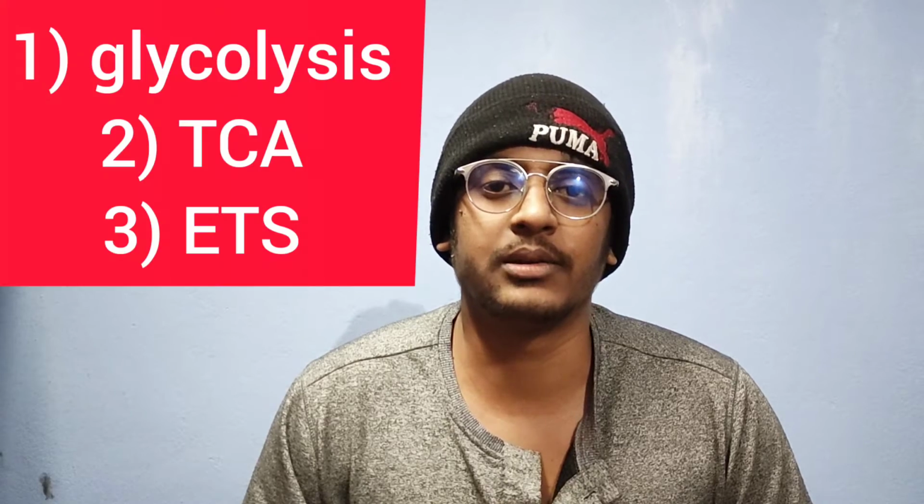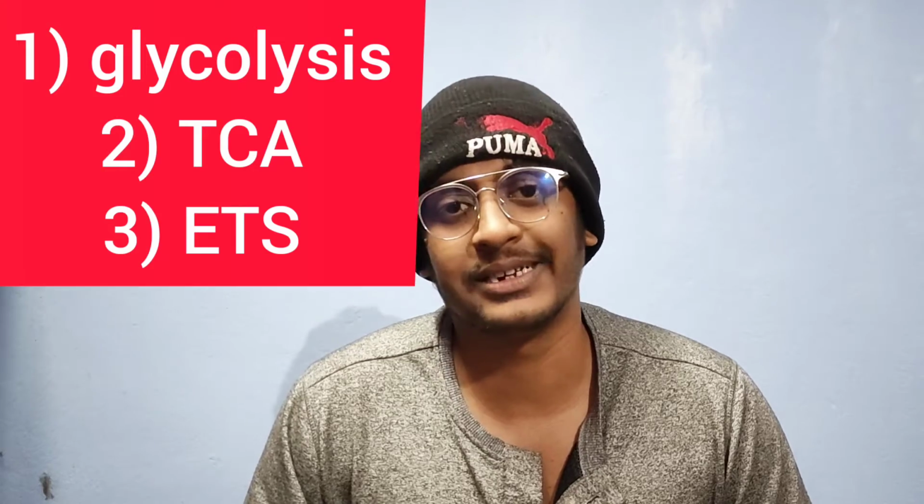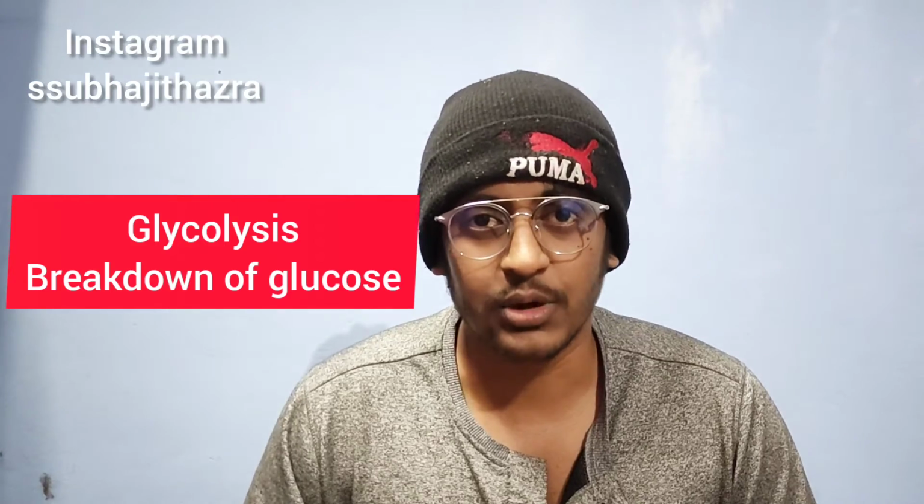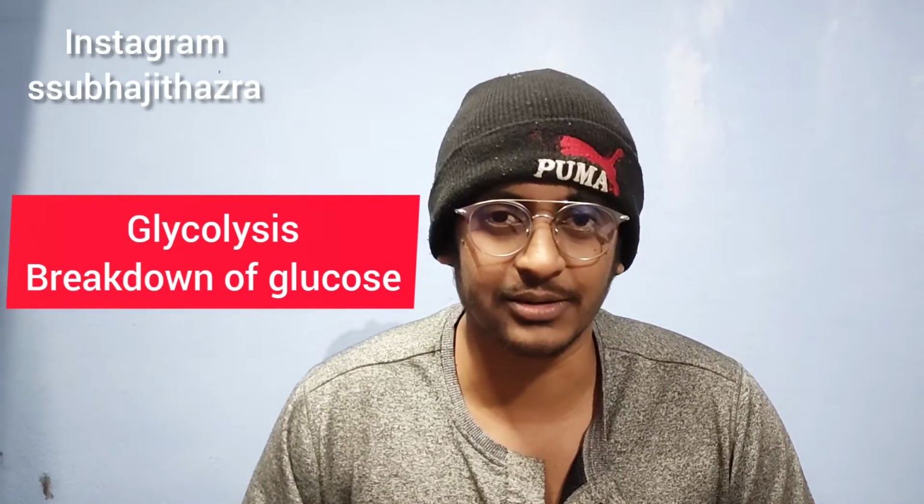So cellular respiration is divided into three types. The first step is glycolysis, second is the TCA cycle, and third is ETS, or electron transport chain. So what is glycolysis? As the name suggests, glyco means glucose, or you can say sweet, sugar. Lysis means breakdown. So the breakdown of glucose is called glycolysis.